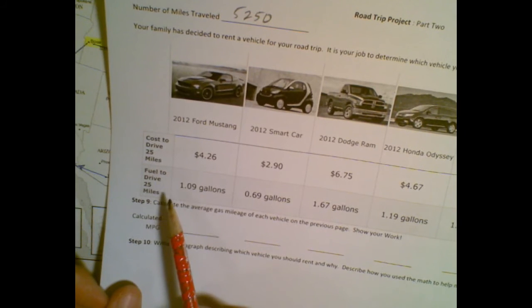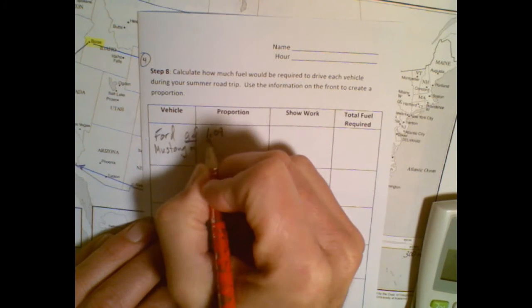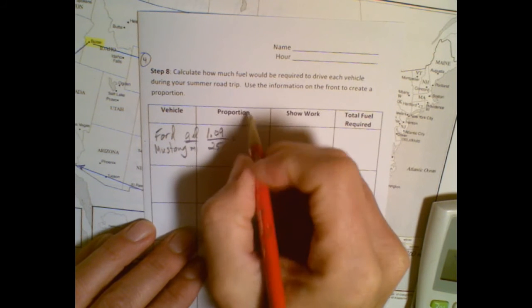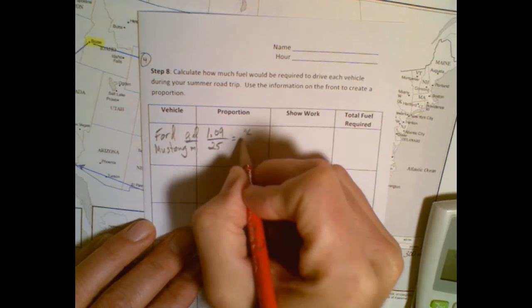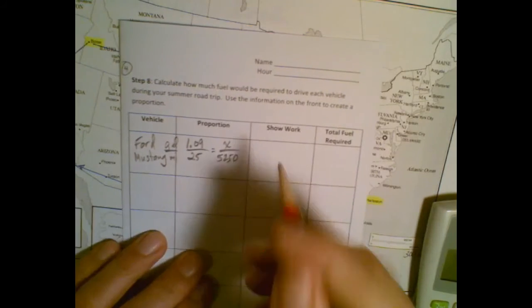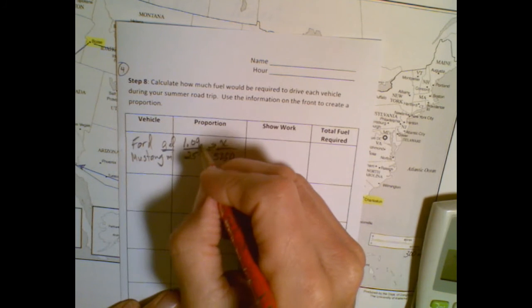So I know from what they give me here that it takes 1.9 gallons to drive 25 miles. The question is, how much gas will it take to drive 5,250 miles? Doesn't this look suspiciously familiar? I'll use the cross product one more time.